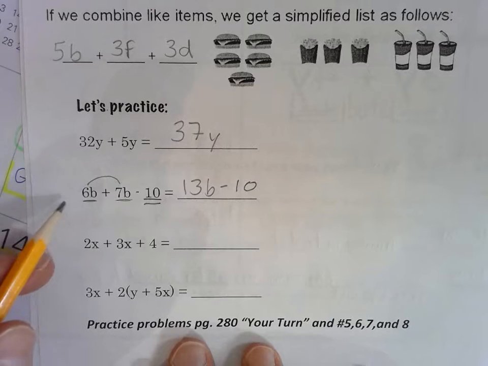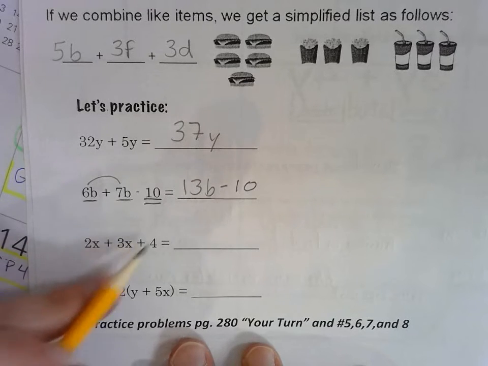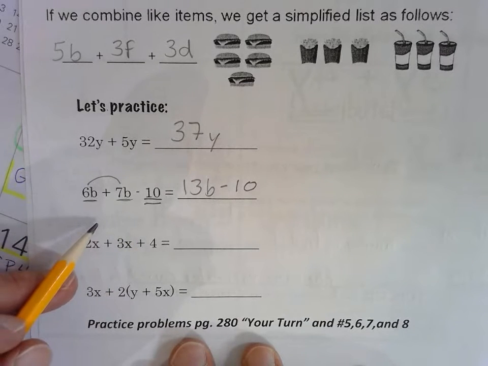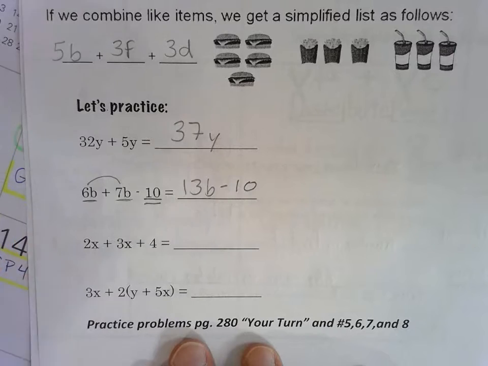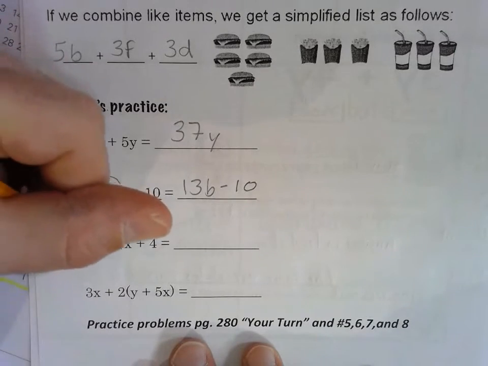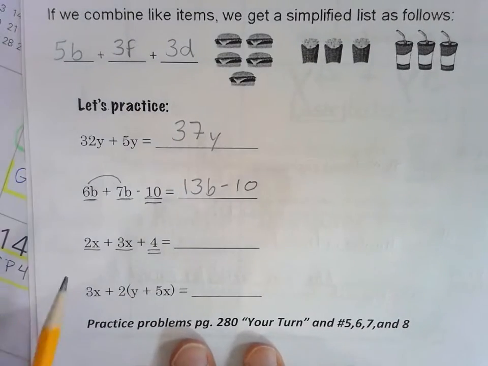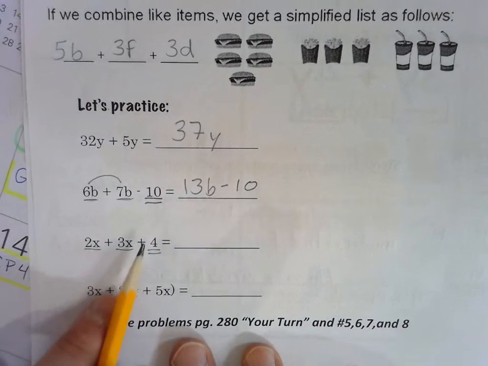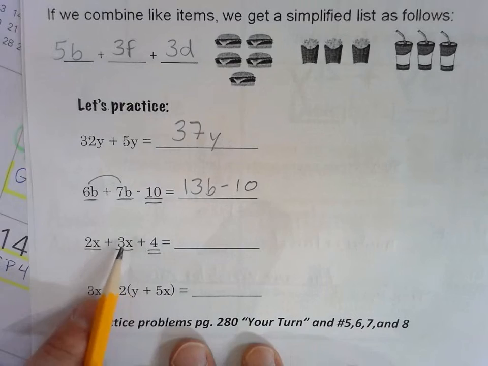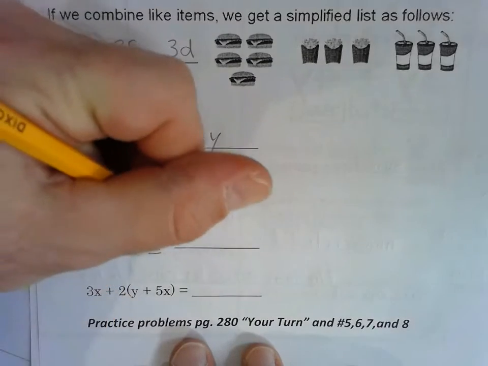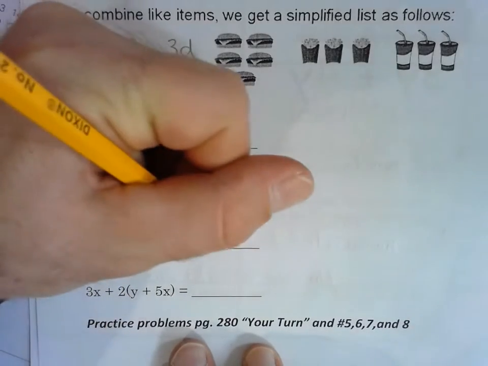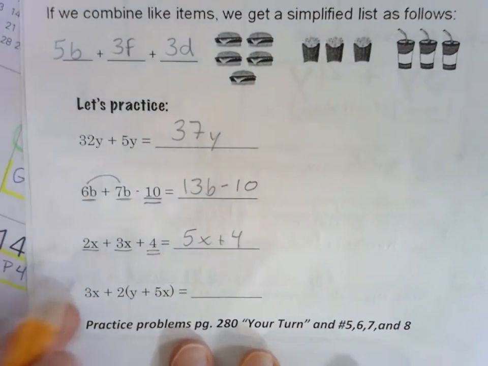Once again, pause the video if you think you can solve this one, and unpause it when you have the answer. Alright, so I have 2x, 3x, and 4. These are like terms, my x's. I have 2x and 3x, making a total of 5x. And then I'm just going to put plus 4 because I can't combine that with anything.